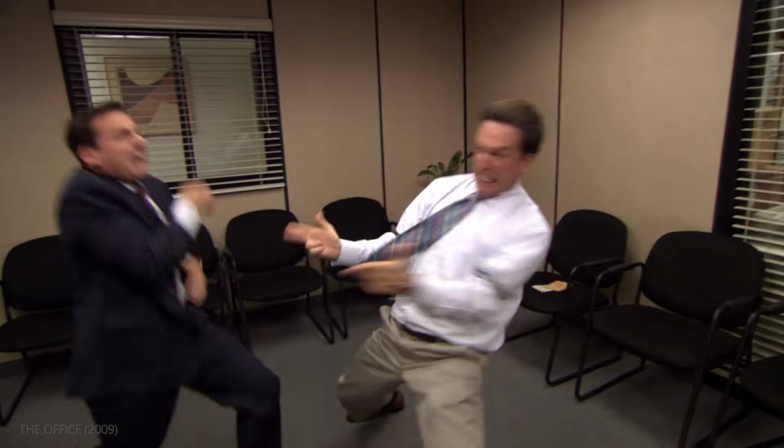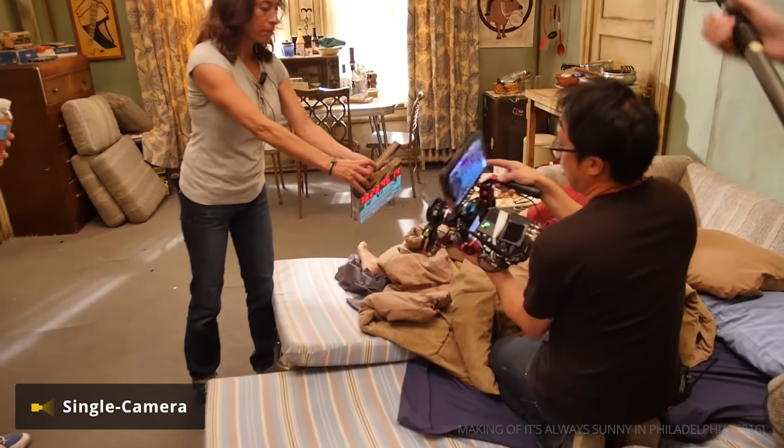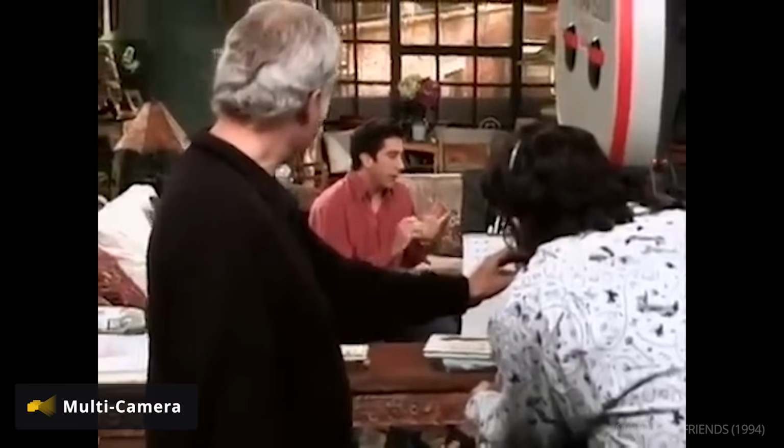There are two different production approaches in television. Single camera, which more closely resembles film by shooting with one camera, and multi-camera, which shoots with several cameras in front of a live audience.